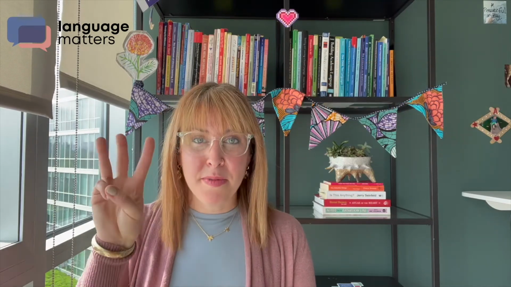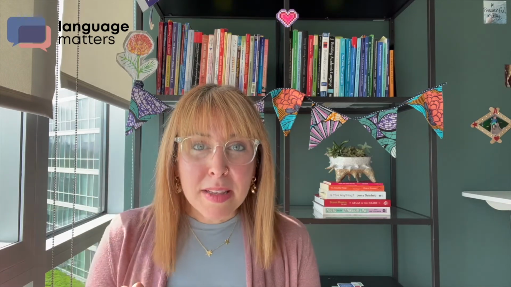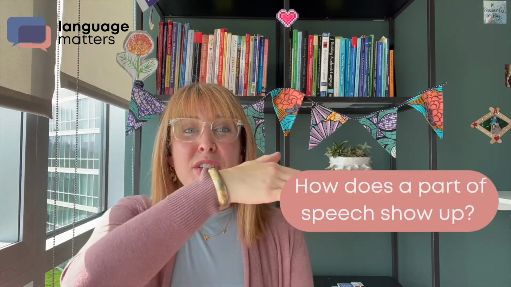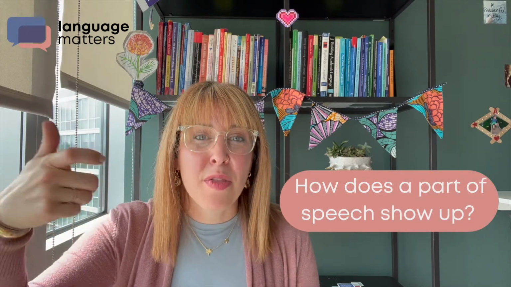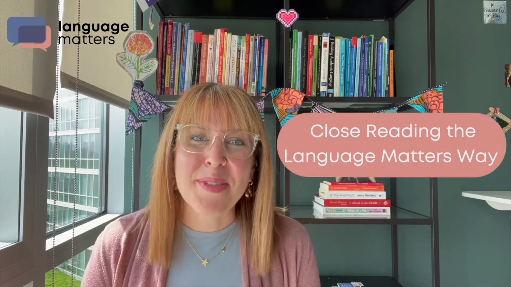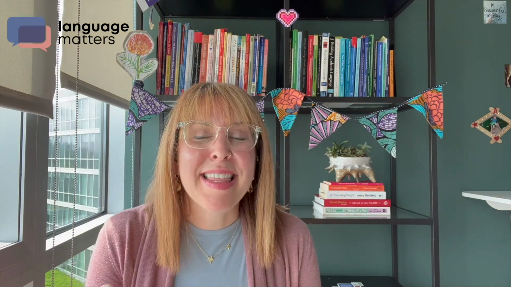So to summarize, 3 things. Plan with meta language, that's the sprinkle noticings. Second is to think about a part of speech and to look across the entire unit into how that shows up in the texts. And then to do a close reading the language matters way. All 3 will give your multilingual learners a better opportunity to think about and work with academic language.